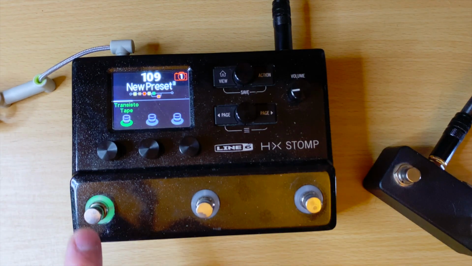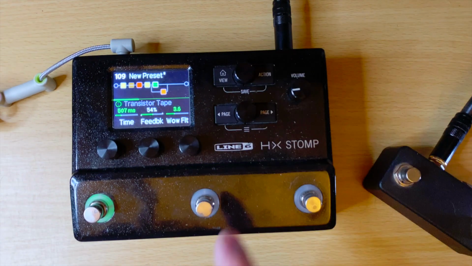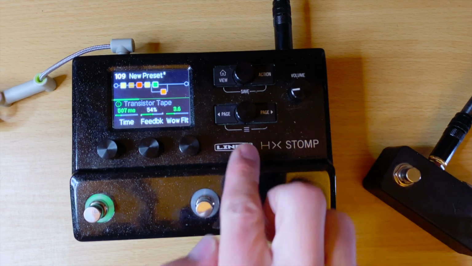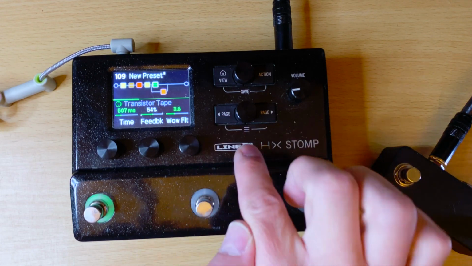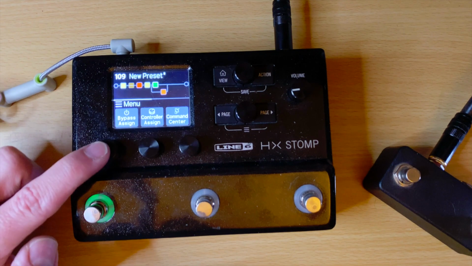And now you can see the transistor tape has been assigned to this block. So I can turn it on or turn it off. Pretty cool. That's one way to do it. The other way is to push the two buttons right here on the HX Stomp to get to the three lines. On the Helix, there's just one button that has the three lines. And you go to bypass assign.